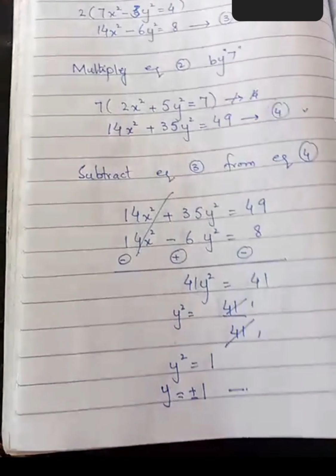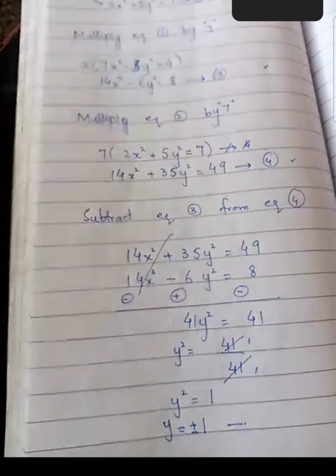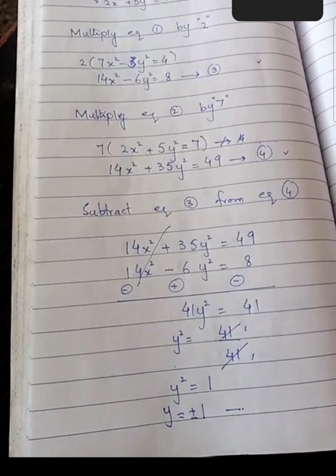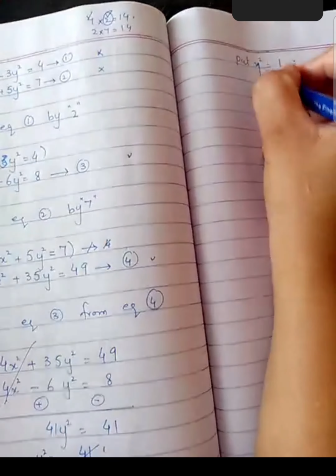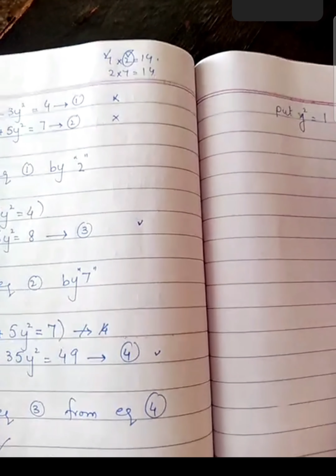Okay, now what equation will you use, 1, 2, 3 or 4, to get the answer of x? Whatever equation you use. You want to use 2? Okay, fine, no problem. Okay, then you will put y square is equal to 1 in equation number 2.